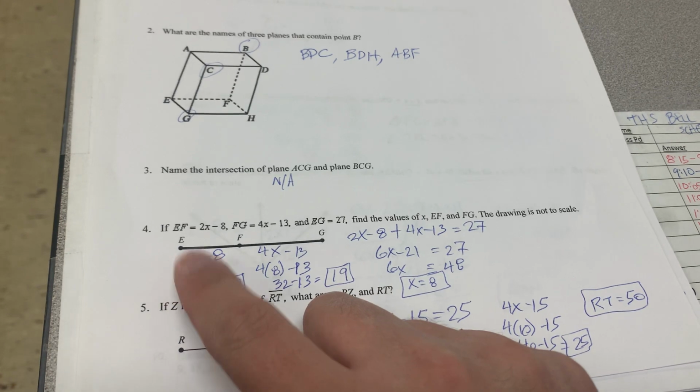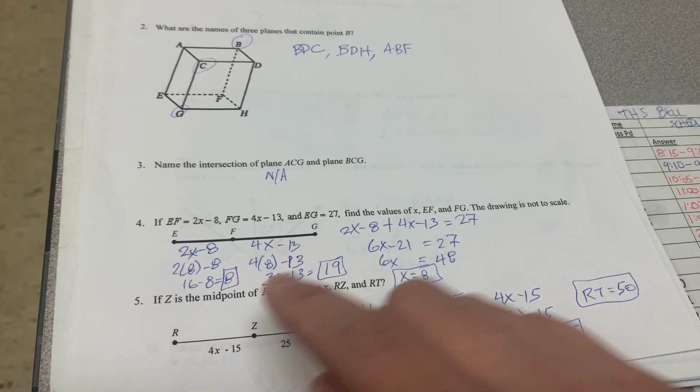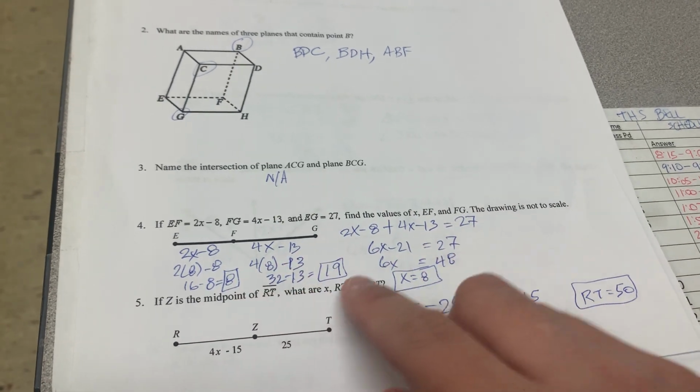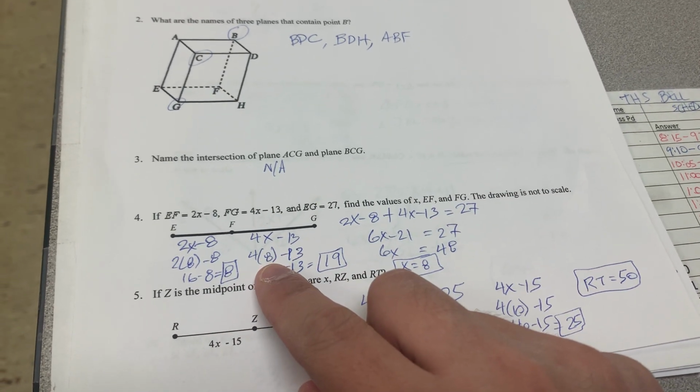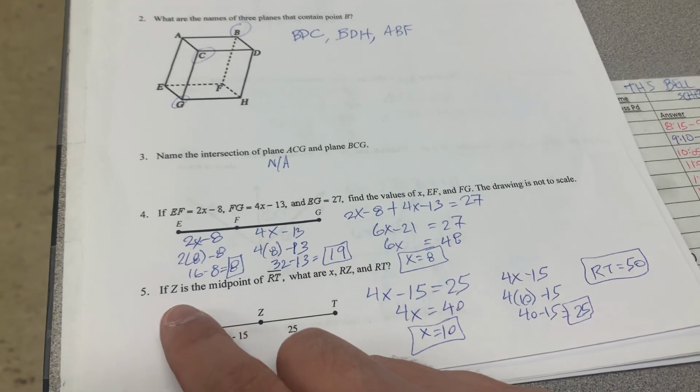Now for EF, just plug the x in there. 2 times 8 is 16. Minus 8 is just 8. And if they want the second part, FG, now we can just plug this 8 in. 4 times 8 is 32. Minus 13 is 19. Okay, number 5.